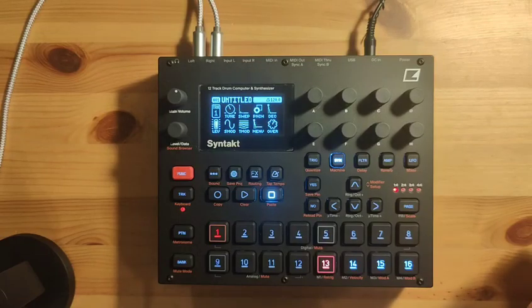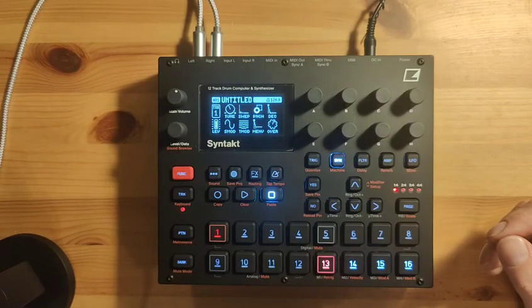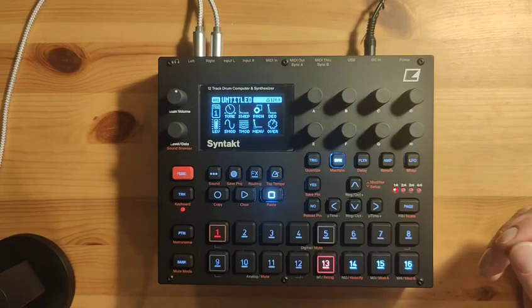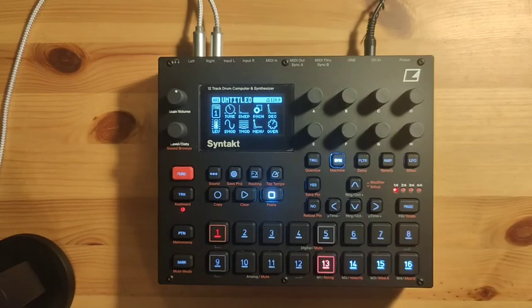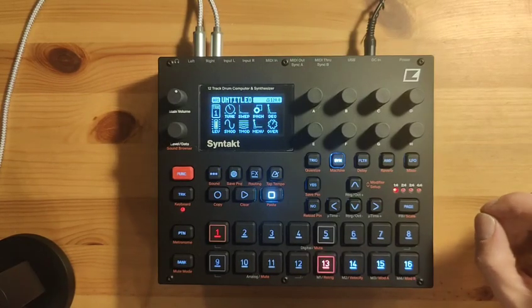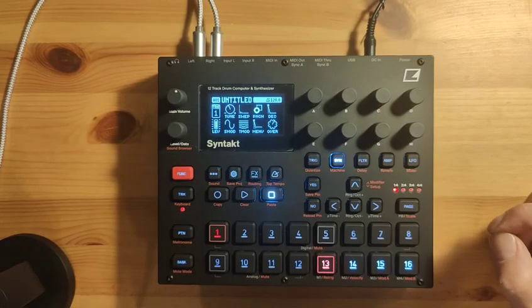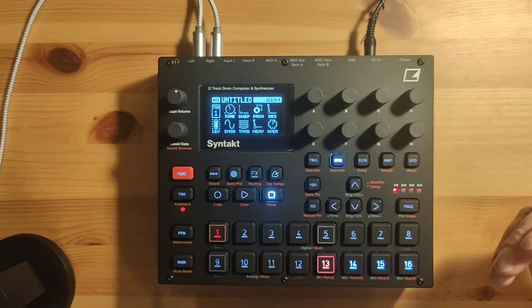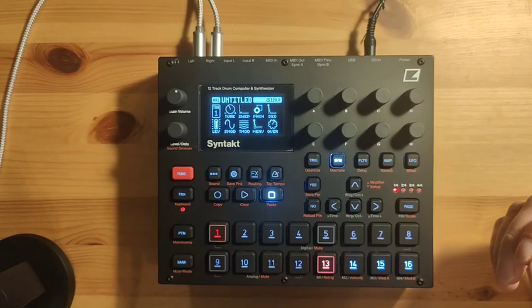Now, there are other machines that do similar things to this. A cheaper version of this is the Model Cycles, and it has a lot of the same functionality, but there are certain things that the Model Cycles cannot do, which I'll get onto in later videos. I should really do a comparison maybe, but I don't have a Model Cycles anymore, unfortunately. I sold it.